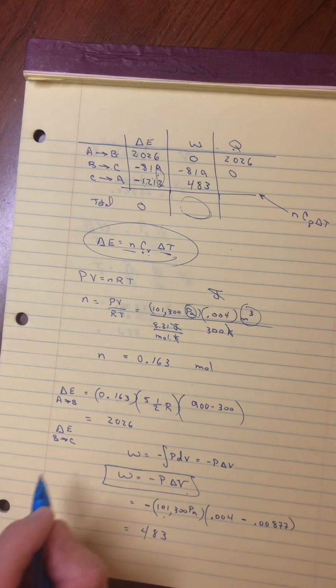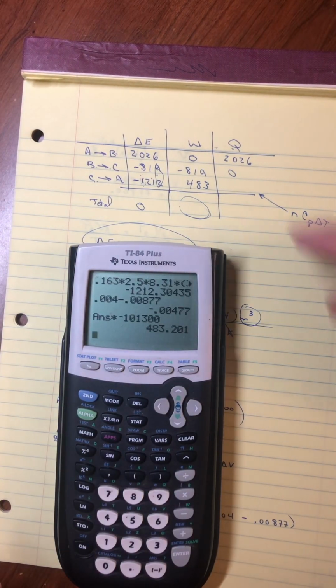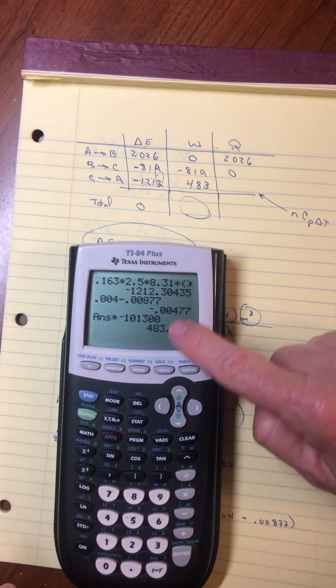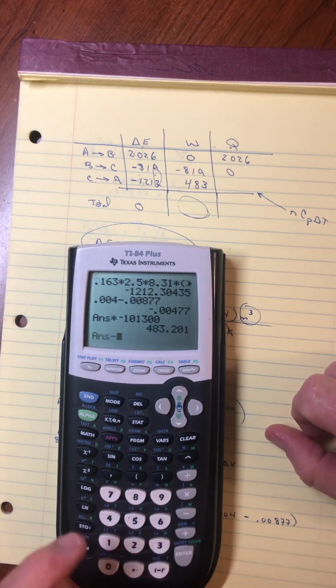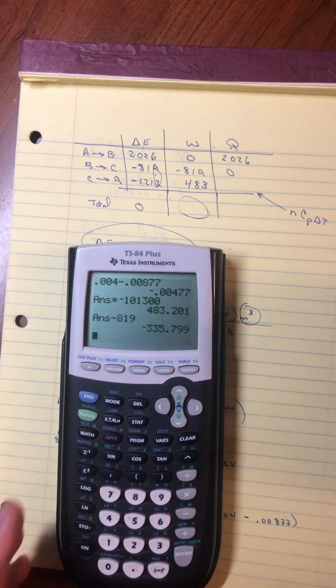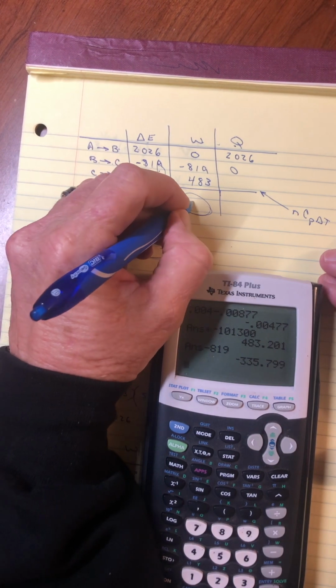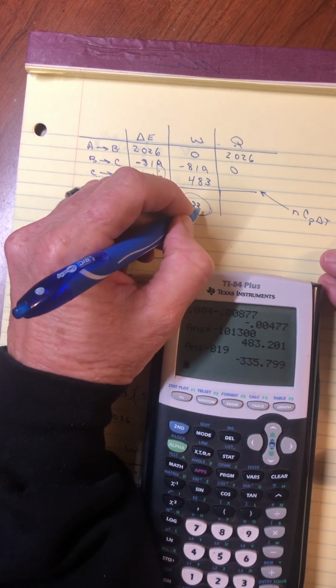And so now, if I look here, positive 483, and subtract the 819, I can actually answer the question, and that is the net work. 336.